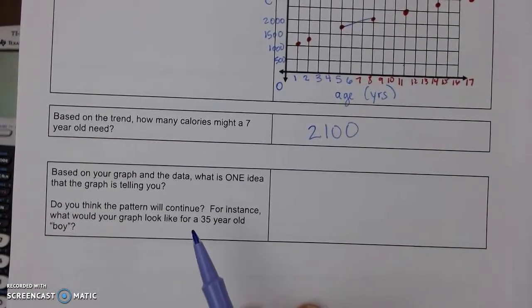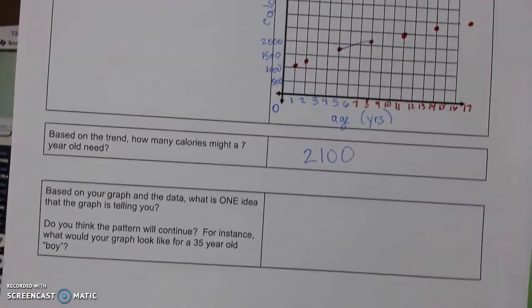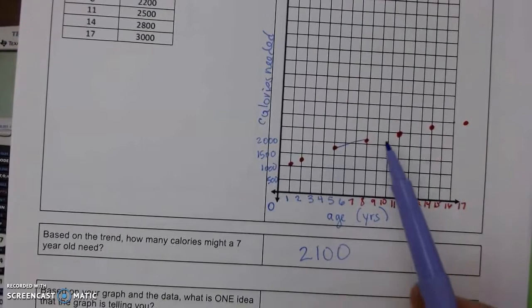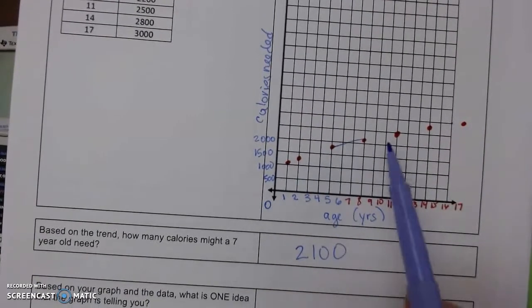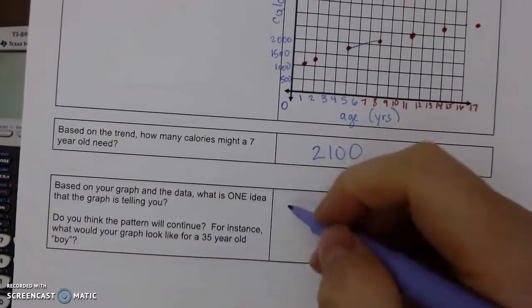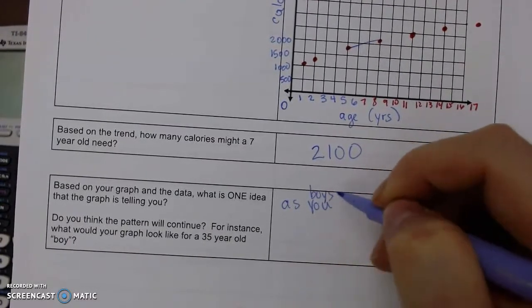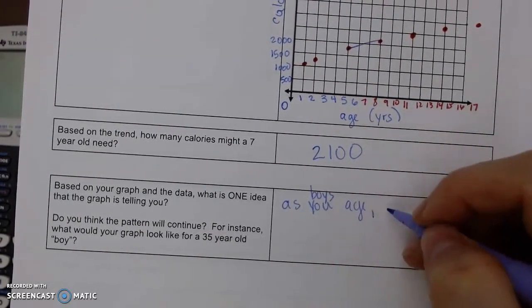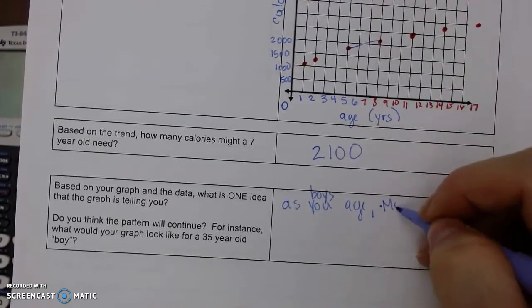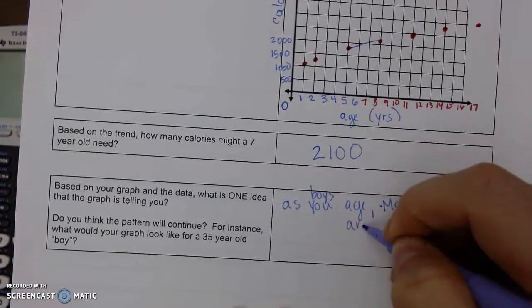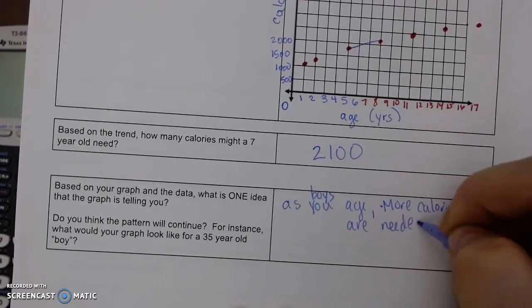Based on our graph and the data, what is one idea that the graph is telling us? So we've got to look at some patterns. Well, I see my dots keep going up, not by much, but as boys age, more calories are needed. I noticed that.